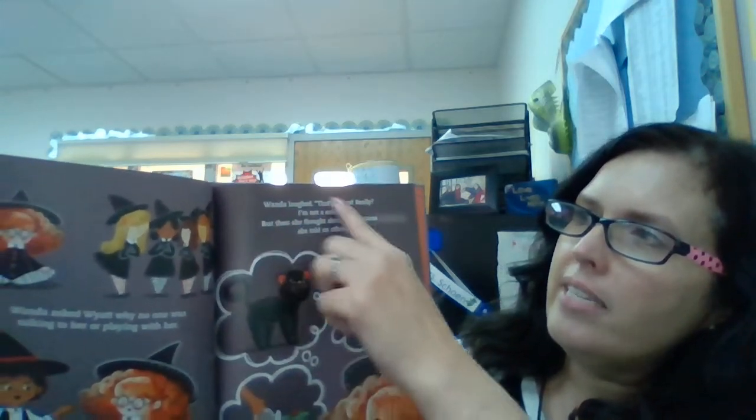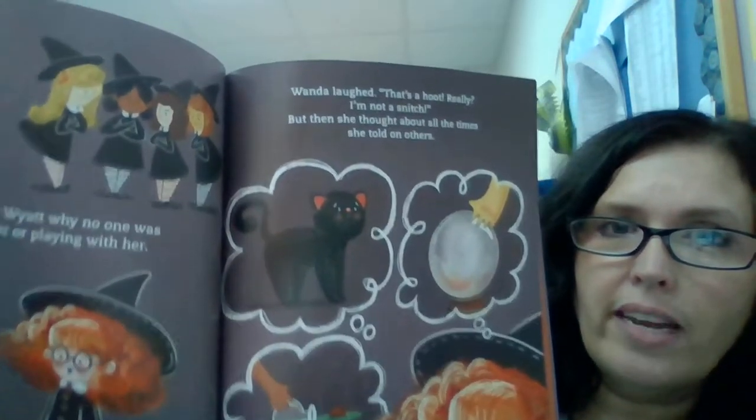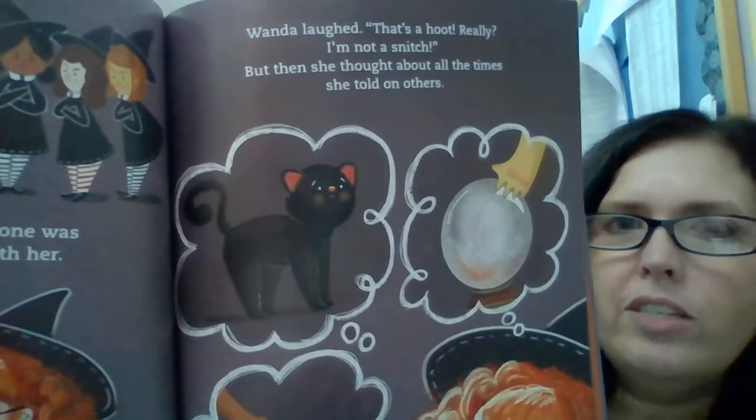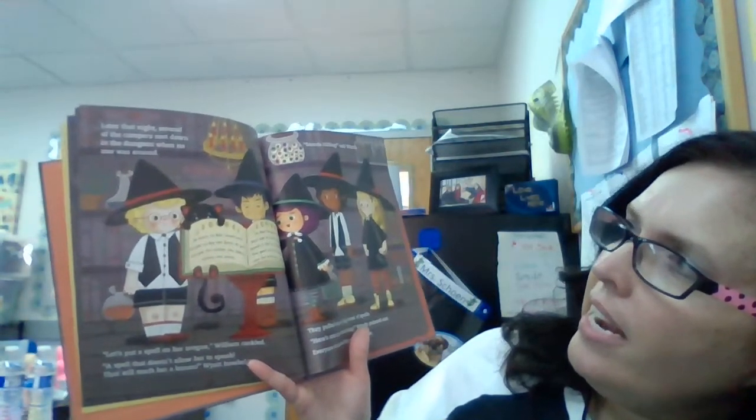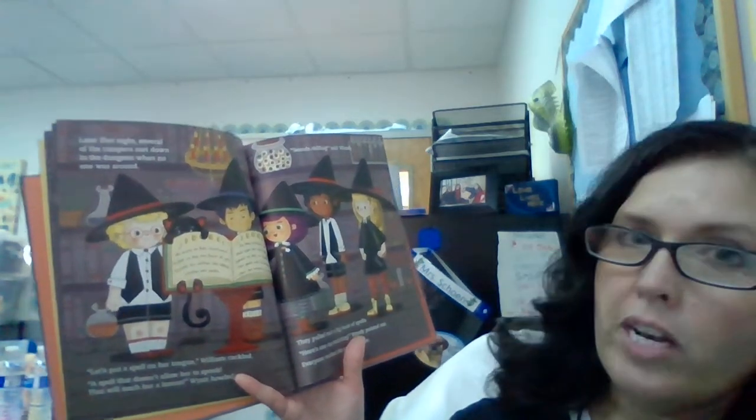There's another hint. Here she did say, "I'm not a snitch," but that's just the author quoting her. That's not first person point of view. Okay, that's the difference. If you look on there, there are quotation marks around her talking.